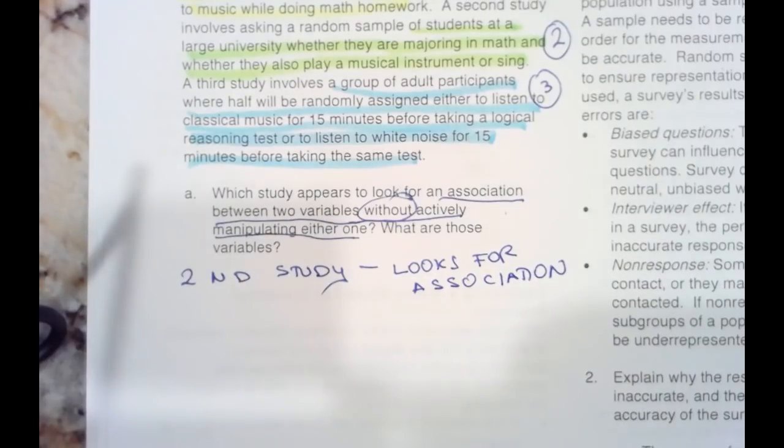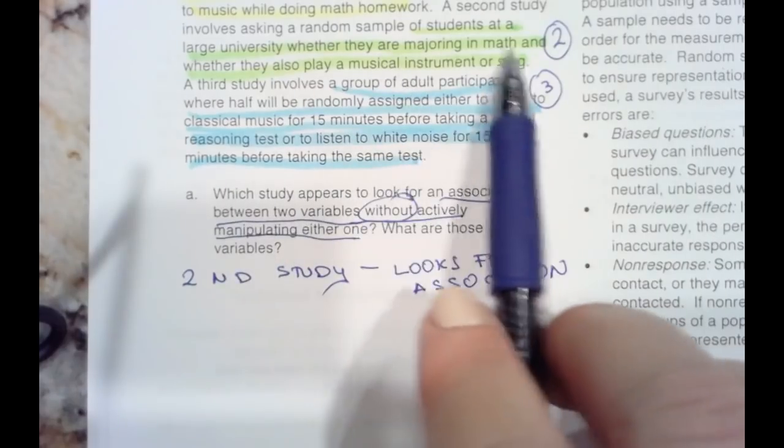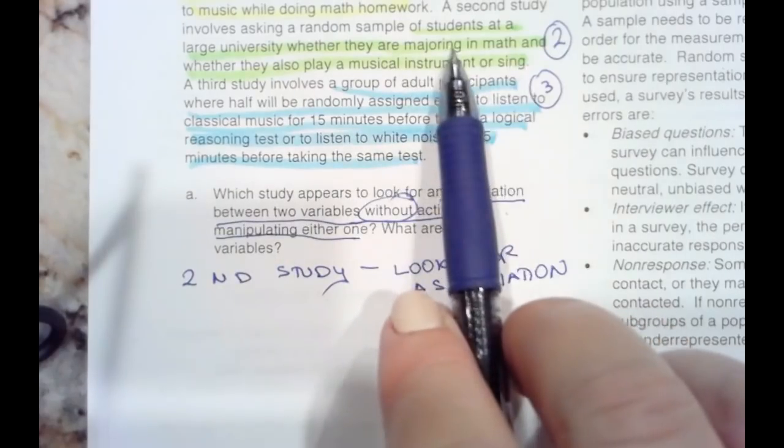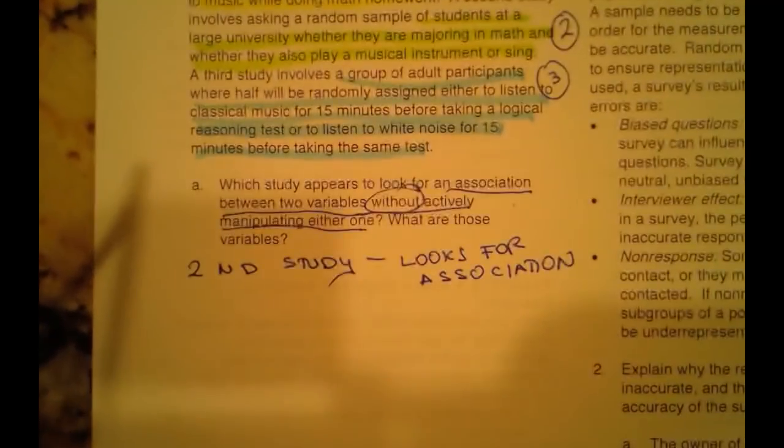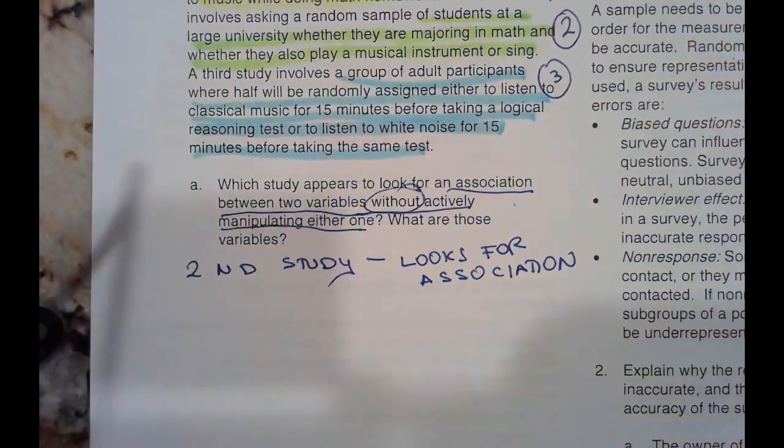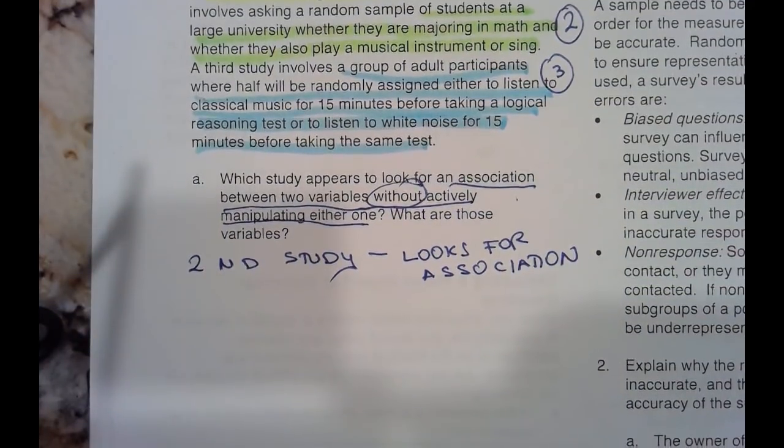They're looking at a random number of students, asking whether they major in math and whether they're also playing an instrument.